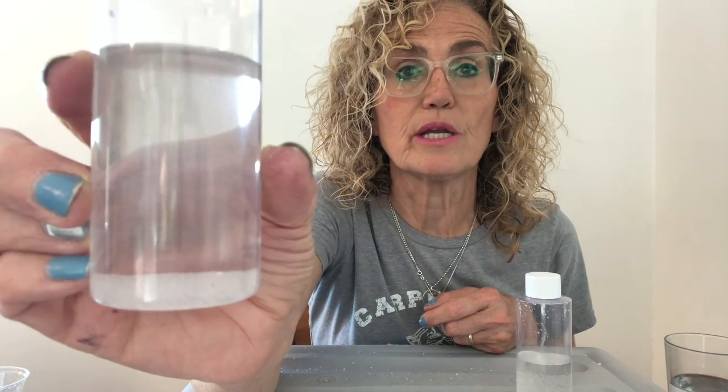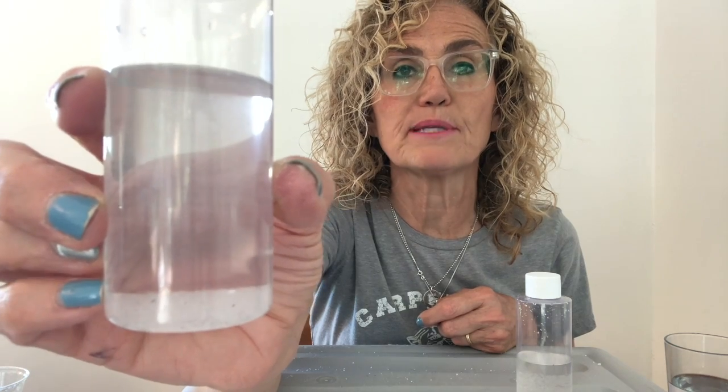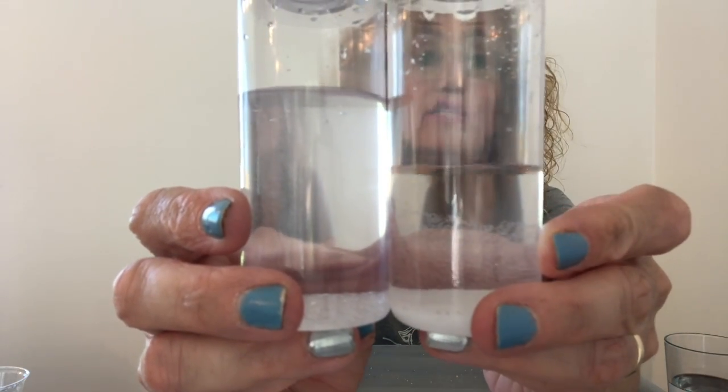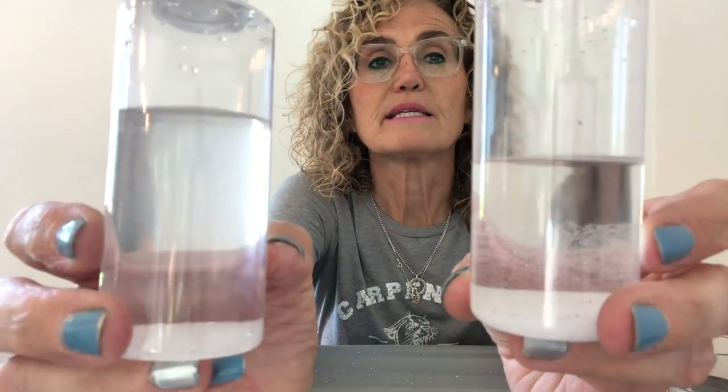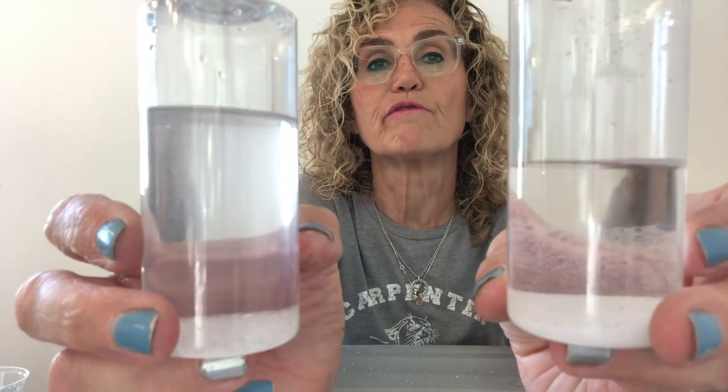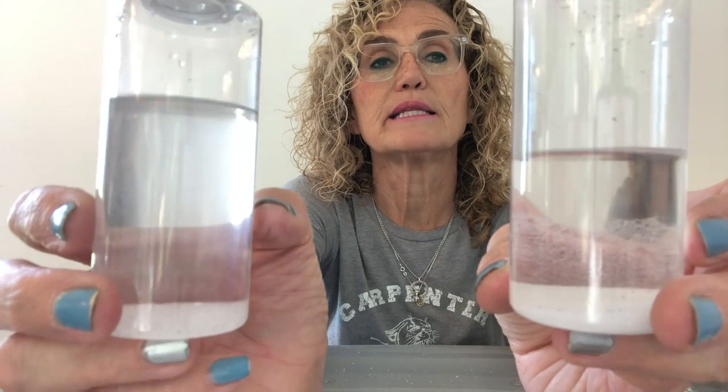This bottle has got the Epsom salt in it. I added several spoons of Epsom salt, and you can see that there's a little bit of salt at the bottom. At this point, I believe that this solution is saturated. It will not absorb any more Epsom salt. I want you to take a look at this. We put 50 milliliters of water into both bottles, but now we can see that one of them has a greater volume. That might give you a little bit of a clue.